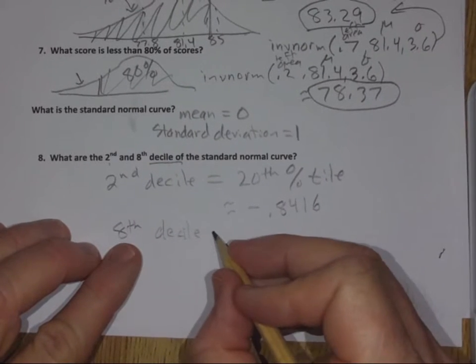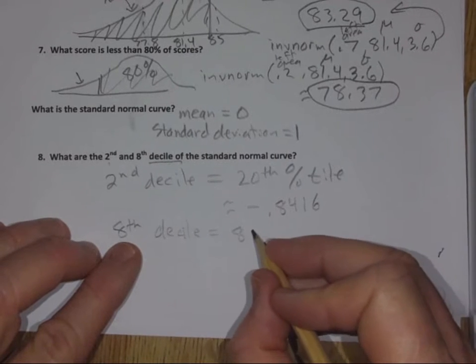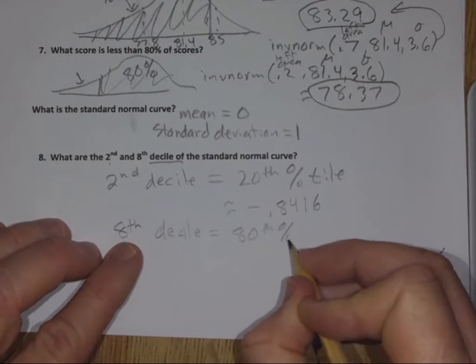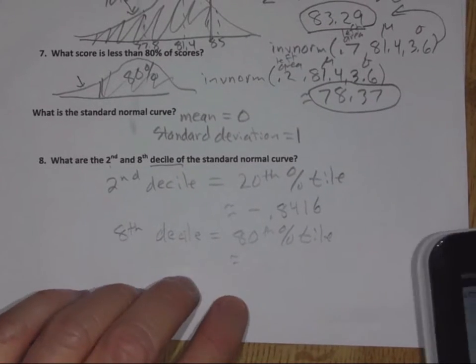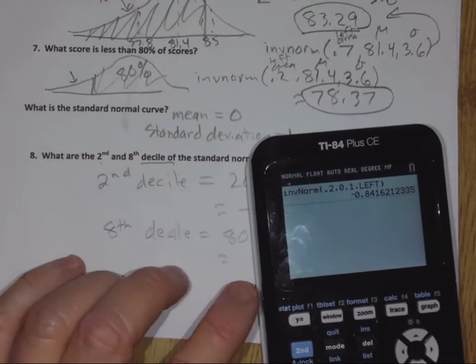And the 8th decile, so the 8th decile is 8/10 of the way through the curve, in essence, it's equal to the 80th percentile. It is bigger than 80% of the values in the curve. And since it's perfectly symmetrical, you may be able to guess what it is, but let's see.